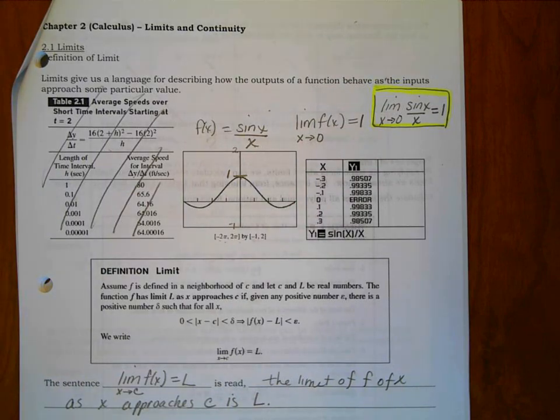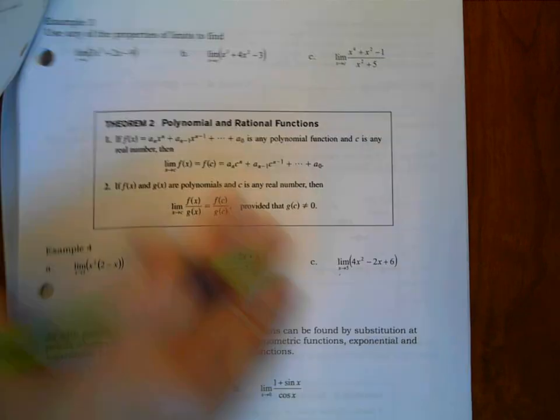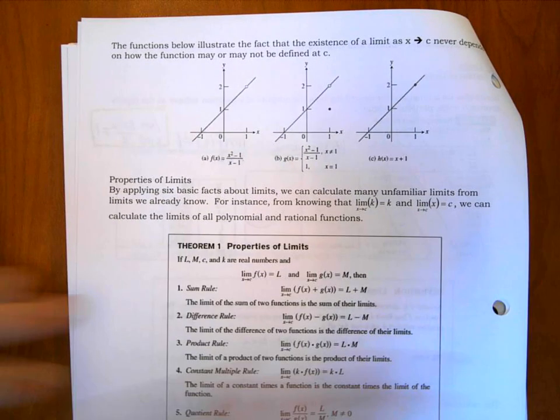Okay, all right, so let's flip. All right, guest teacher, feel free to pause at any time if you feel like you need to pause.